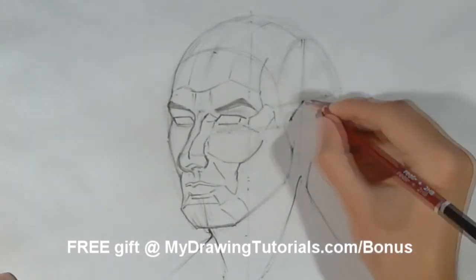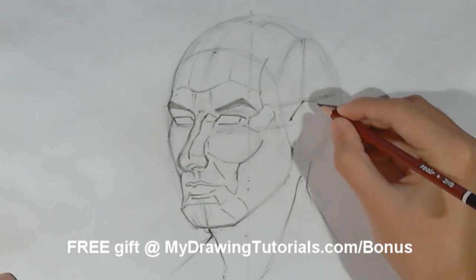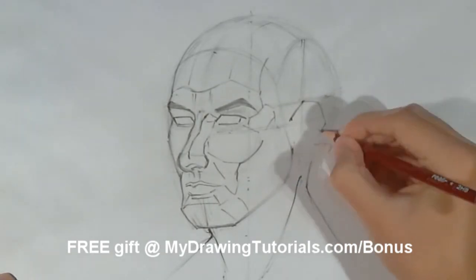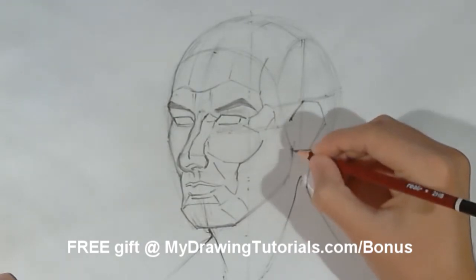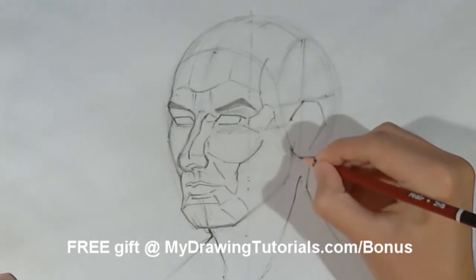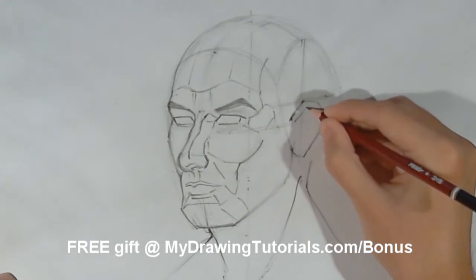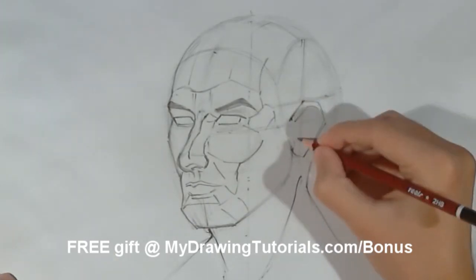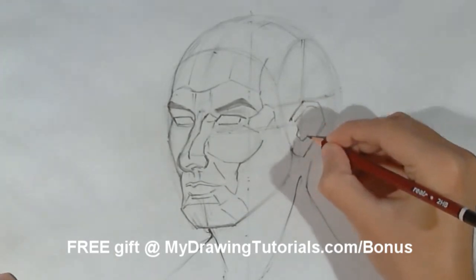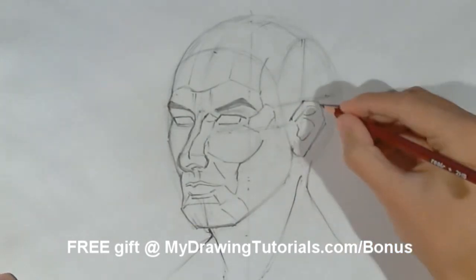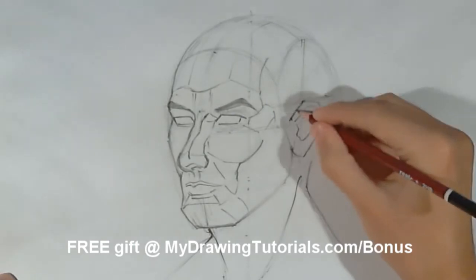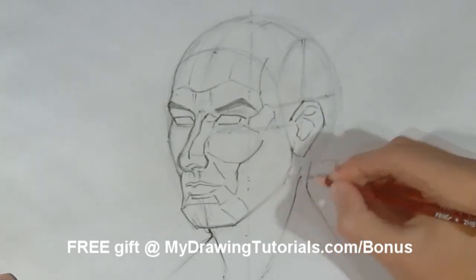So I'm just going to sketch it up real fast, and the ear ends where the jaw ends, so that's really simple, and don't want to go too overboard with the ear, just simply suggest it at this phase.